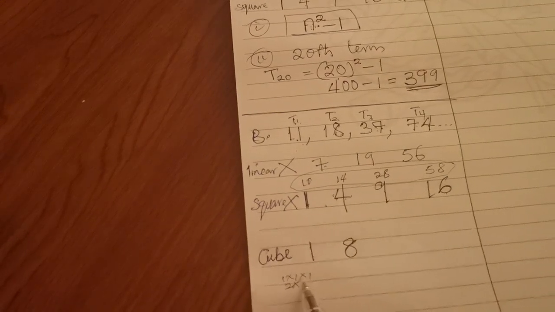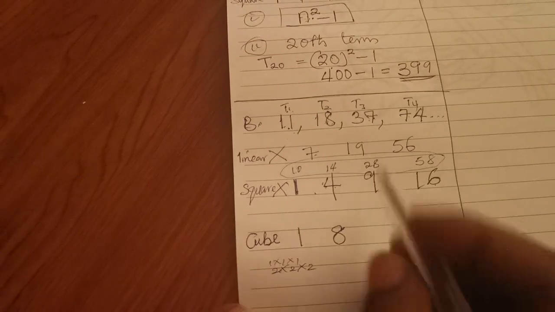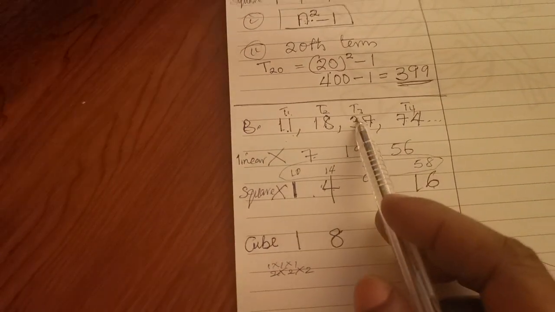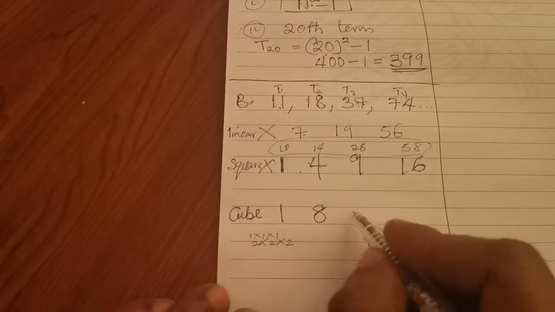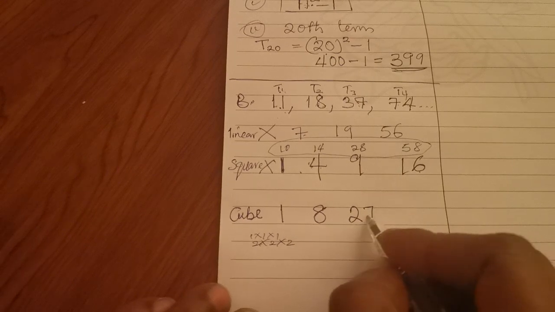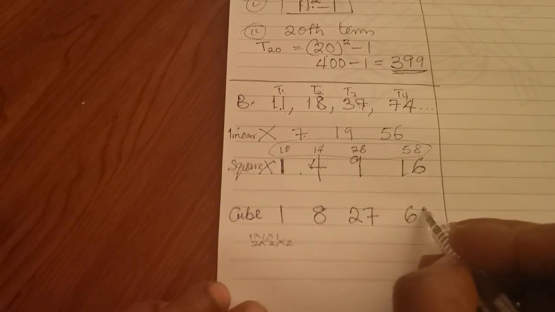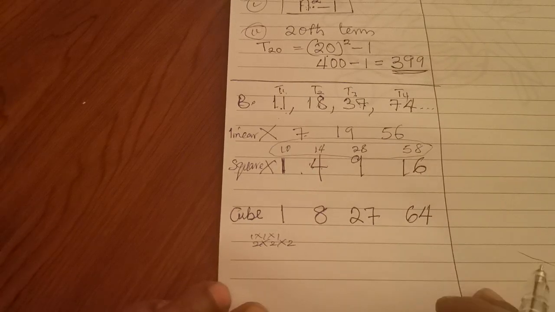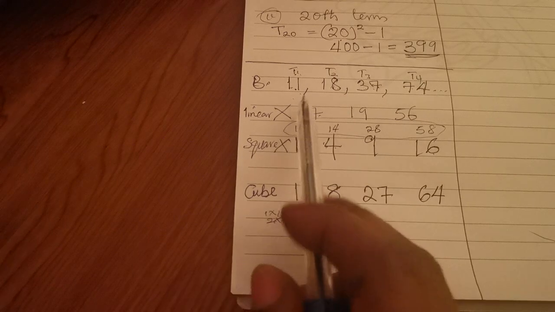That means 2 times 2 times 2, 3 places. Now the third one, 3 cube, is 27, and 4 cube is 64. Let's check if there is something common in that.